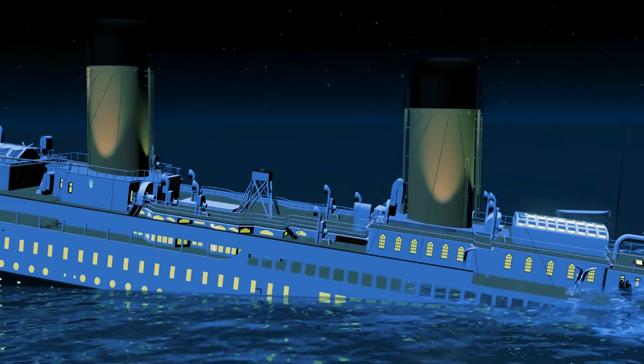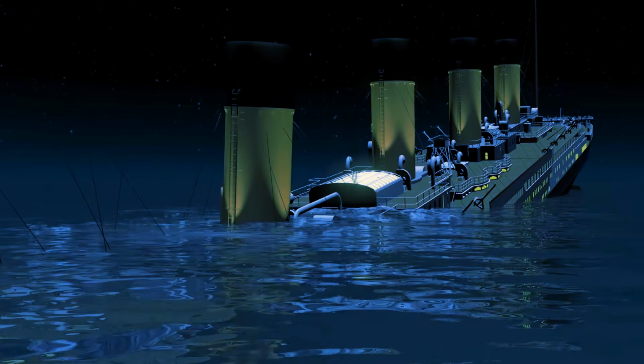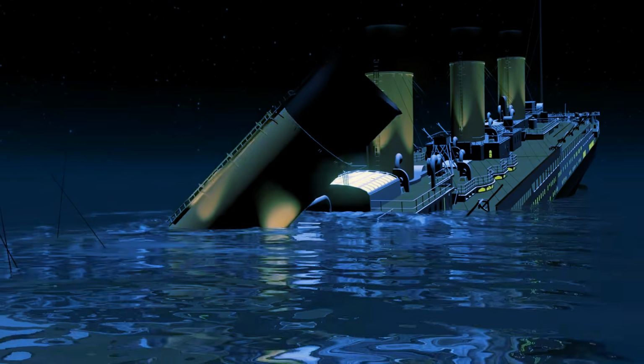The calm sea and lack of moonlight contributed to the late visual detection of the iceberg, while the absence of binoculars for the lookouts further reduced the available reaction time.